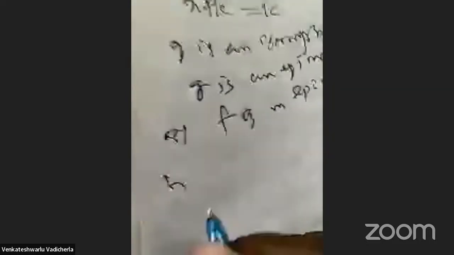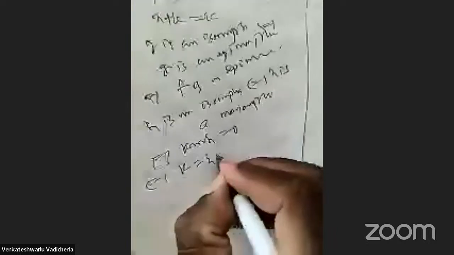So f is equal to g circle of h. So next, h is an isomorphism if and only if h is a monomorphism, if and only if kernel of h is equal to 0, if and only if K is equal to singleton 0.